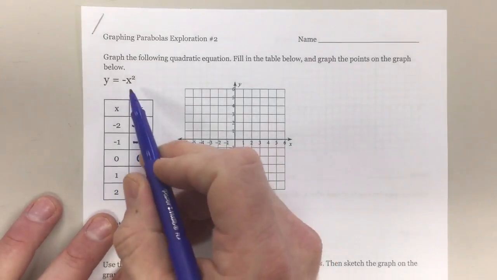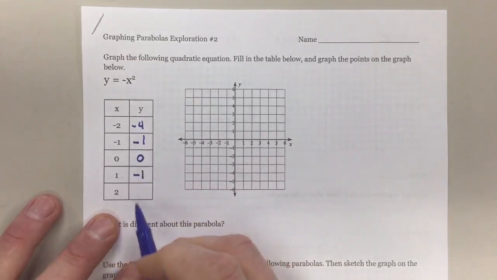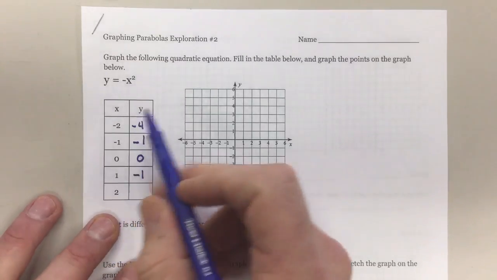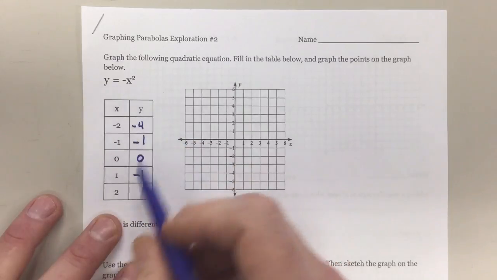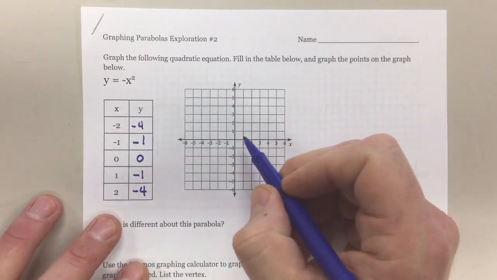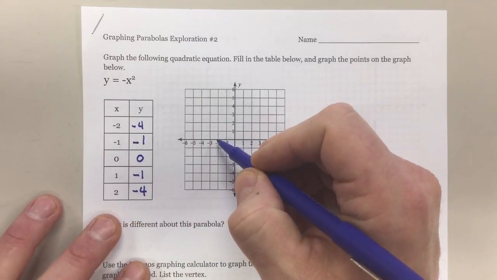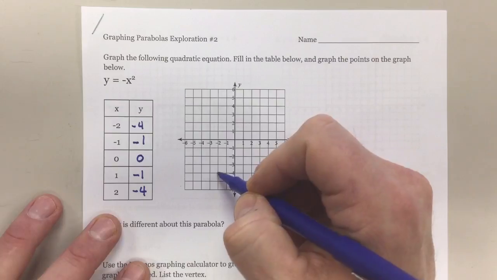Plugging in a 1, I get 1 squared is 1, but the negative sign out front makes it -1. And when I plug in 2, it'd be 2 squared is 4, but the negative sign out front makes it -4. So when I graph this parabola, -2, -4 goes here and here.